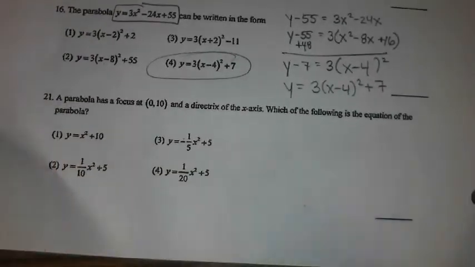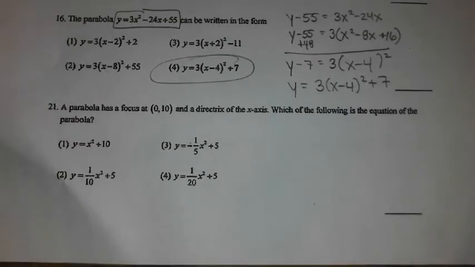Number 21, focus and directrix, we're going to get to tomorrow. I don't believe there's any questions on your homework, but we will start by talking about that tomorrow. Here's what a focus and directrix are. You've never heard of them, right? A focus is a fixed point.